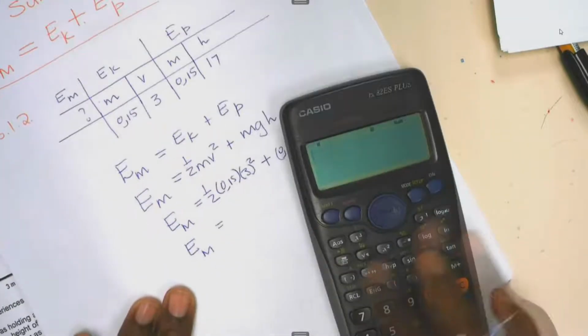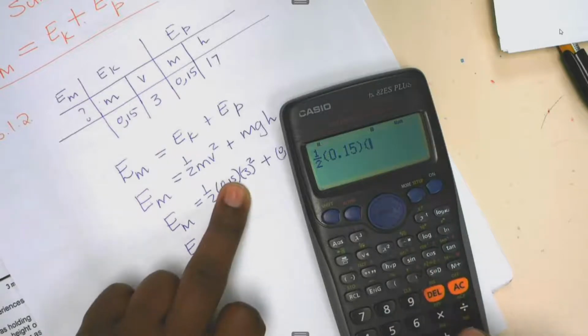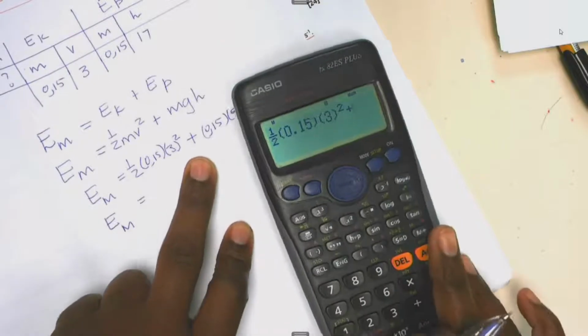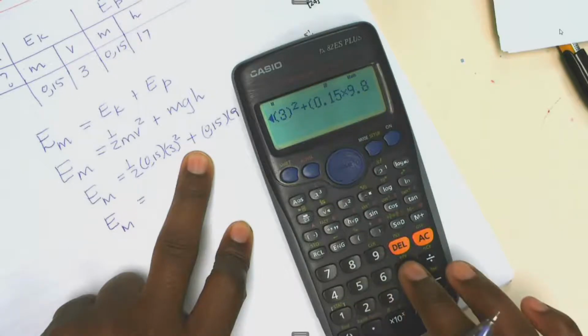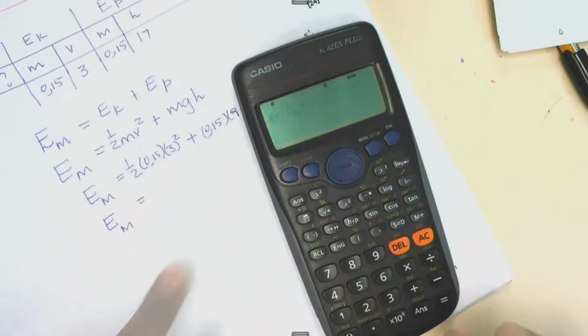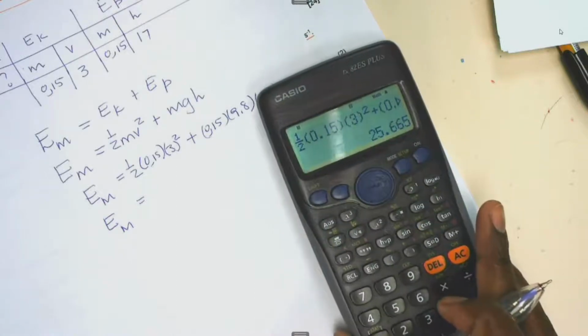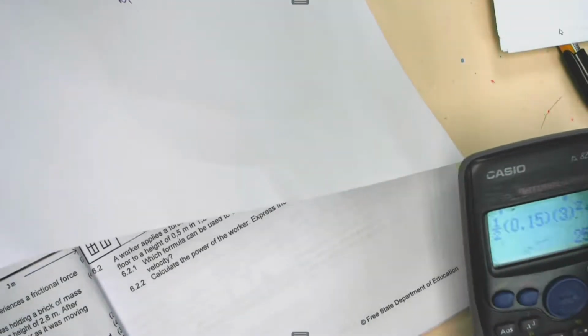We've got here 1/2 times 0.15 times 3 squared plus 0.15 times 9.8 times 17. And our answer is 25.67.